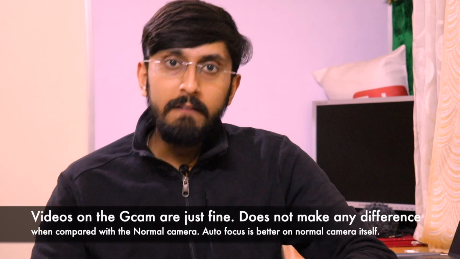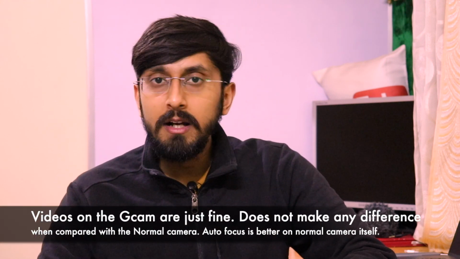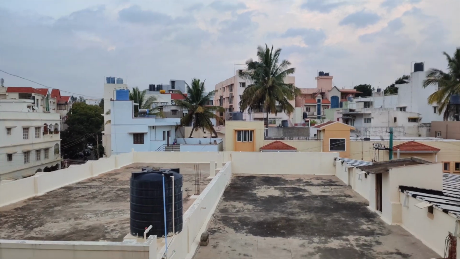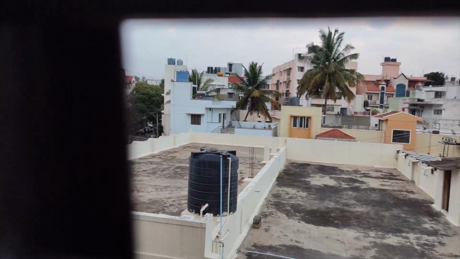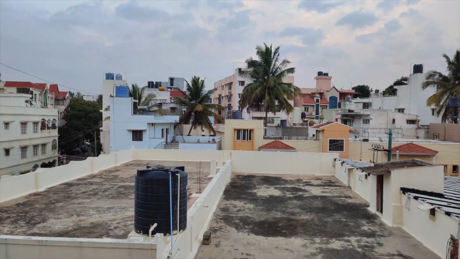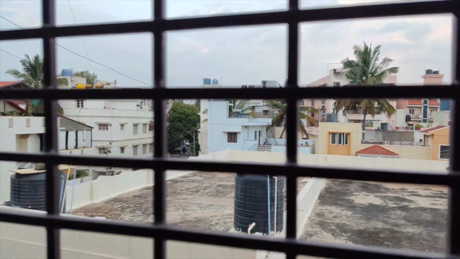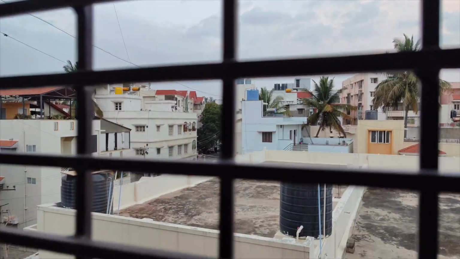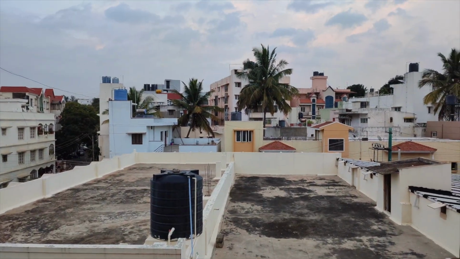Now let's talk about the videos on the Google camera, guys. I've taken a couple of videos on the Google camera. It does not improve the stabilization, guys. There was one problem that I was facing with respect to the Mi 10i, which was with respect to the stabilization. I hate the stabilization that is present, or should I put it like this, there is no stabilization present in the video department of the Mi 10i.